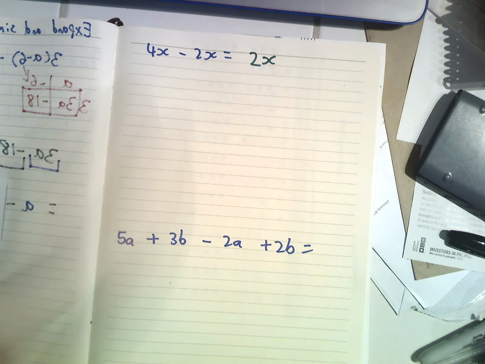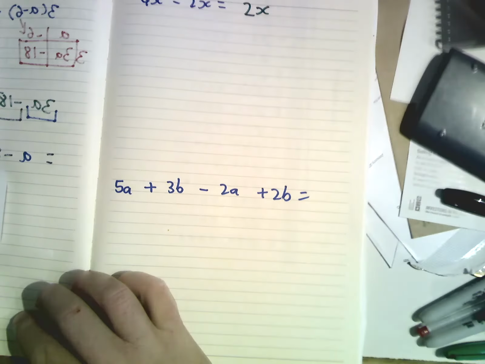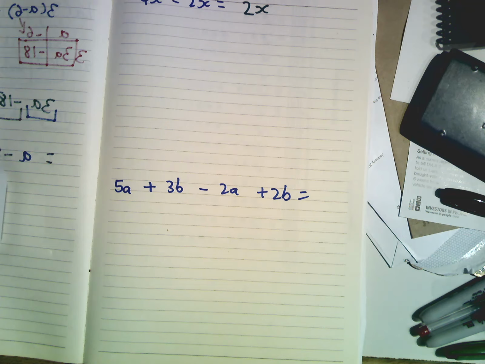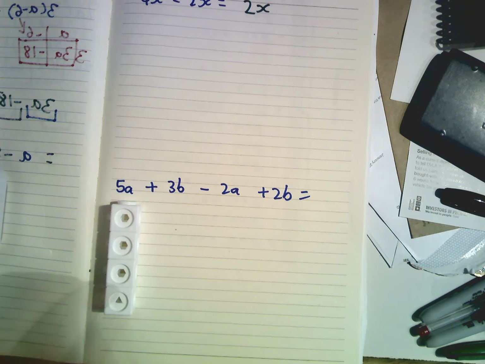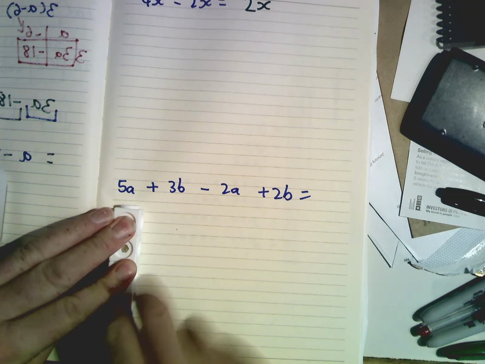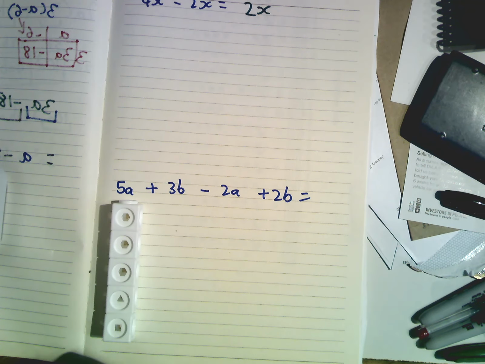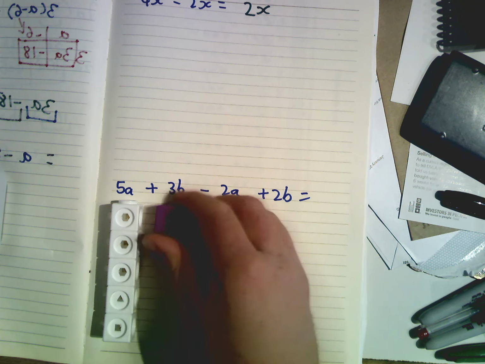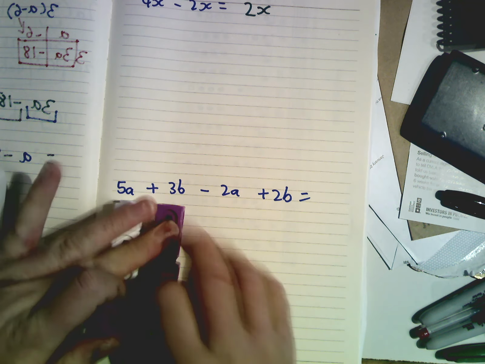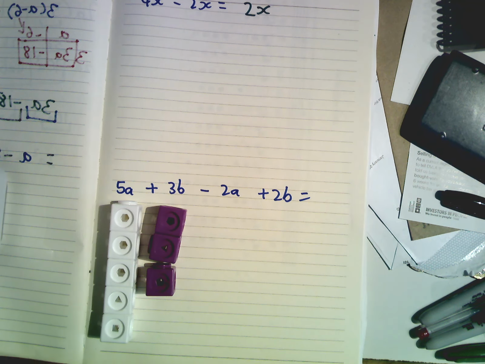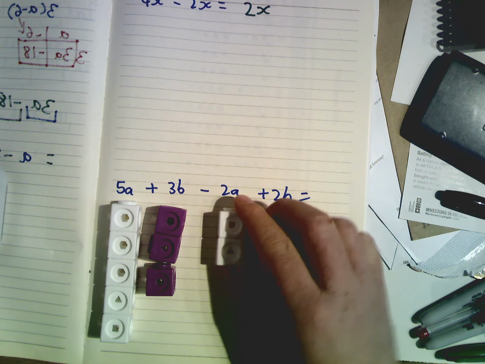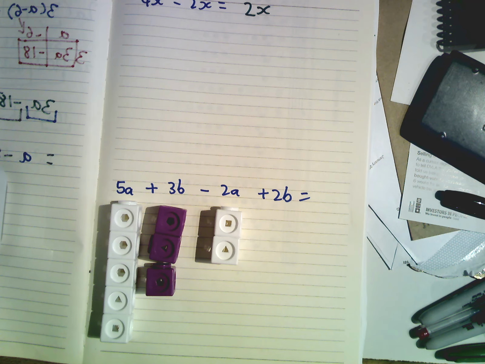Okay? Bit more complicated. Here we go. So we're going to do 5a. Okay, so here's 5a. And we're going to add 3b. Okay, so I'll choose a different color for b. Okay, so we're going to add 3b. We're going to take away 2a. So we're going to just be careful because this is take away. This is subtract 2. And then we're going to add 2b. And what are we left with?